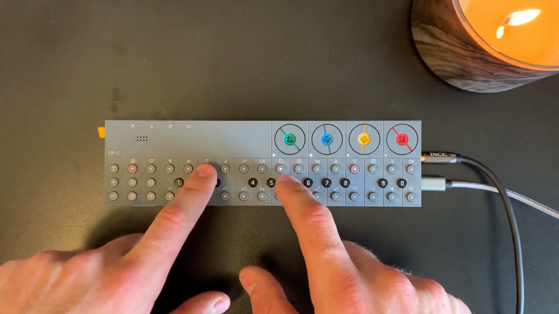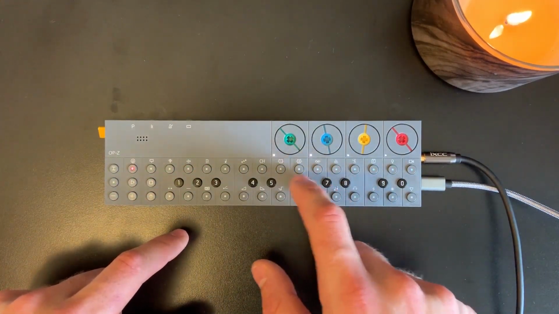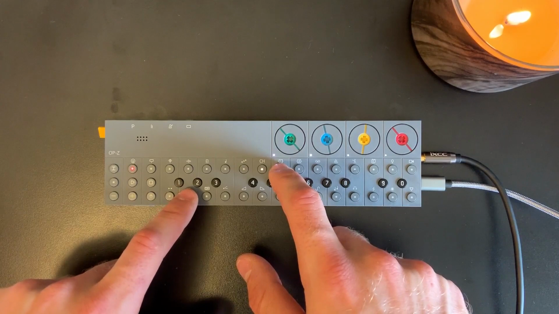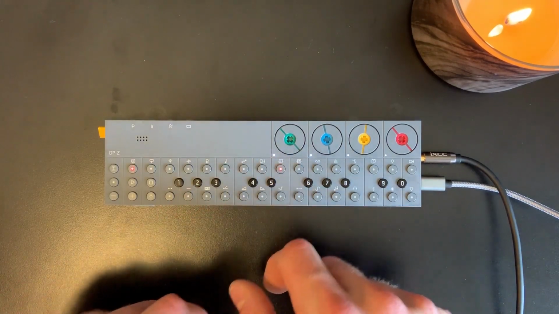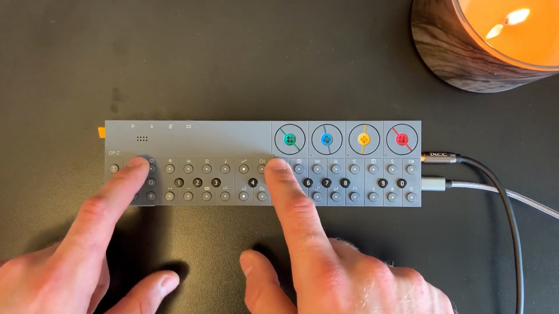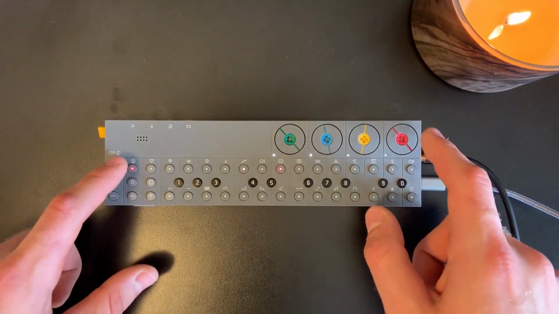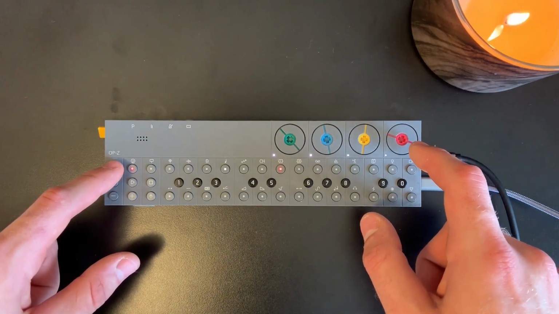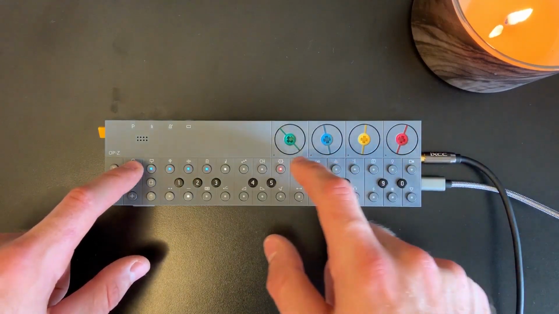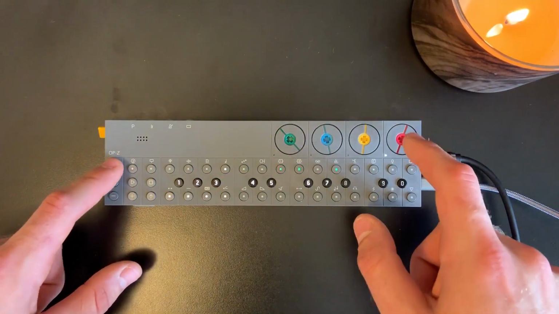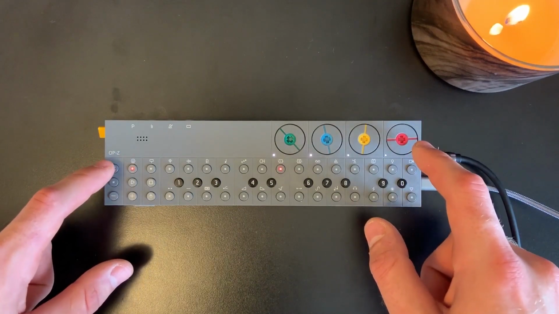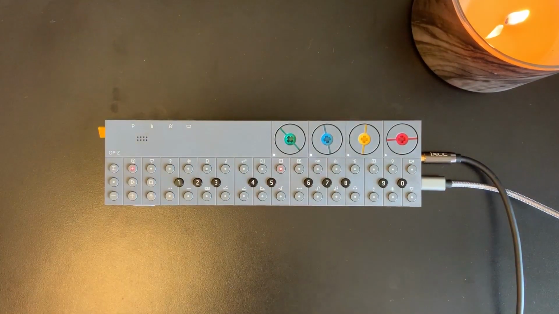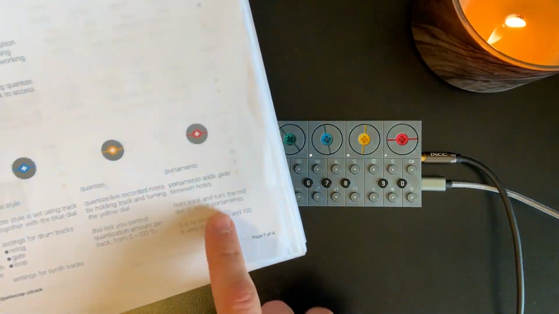Let's give it some time. Oh, that's annoying. And that's Portamento.